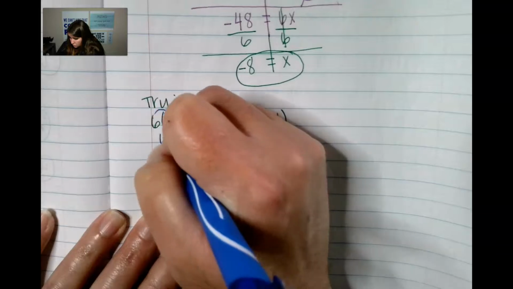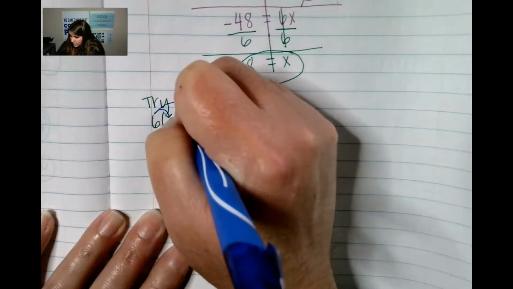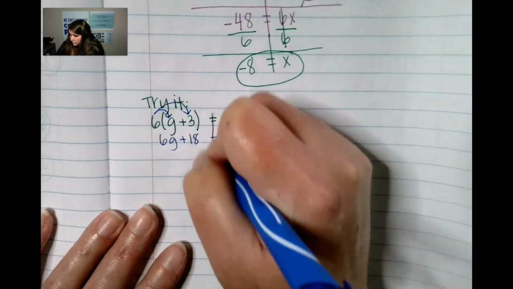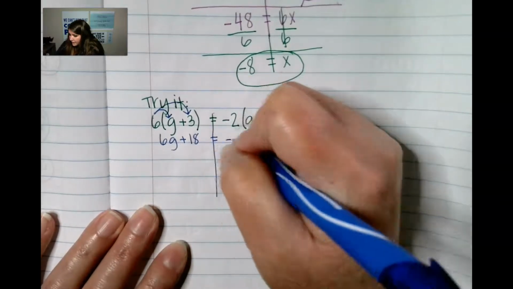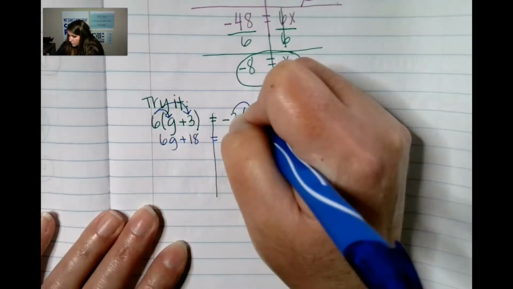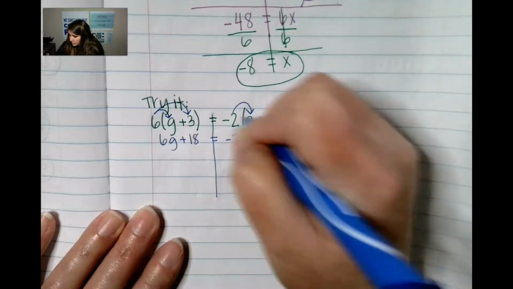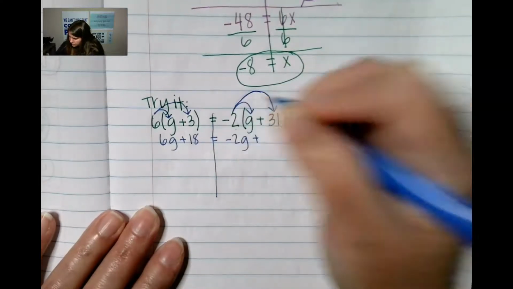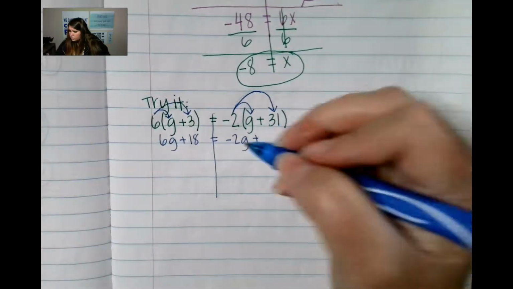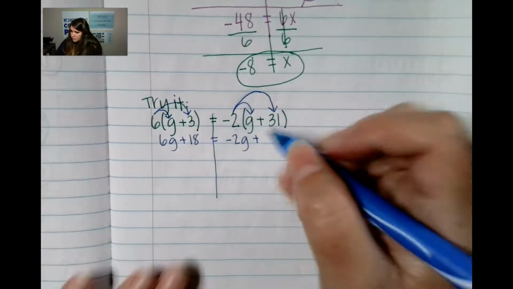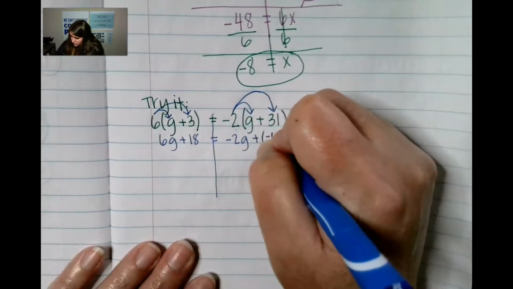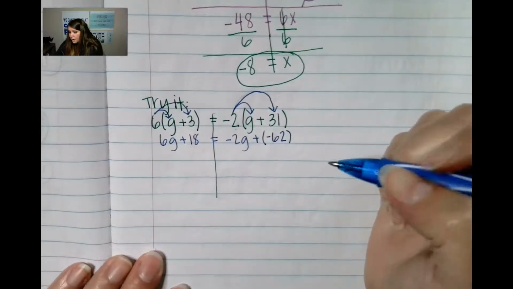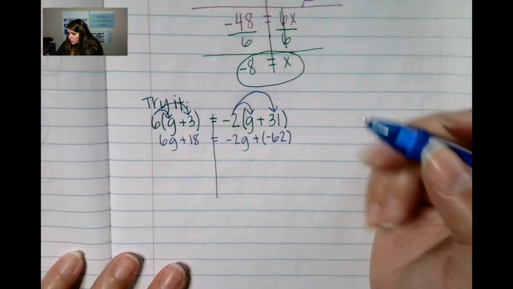6g plus 18 is equal to -2g plus -62. All right, now I'm ready to move things around.